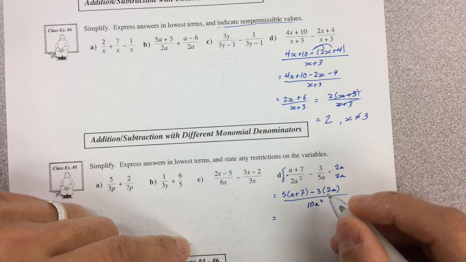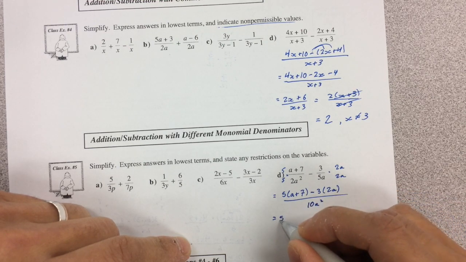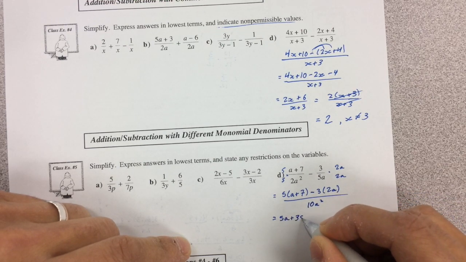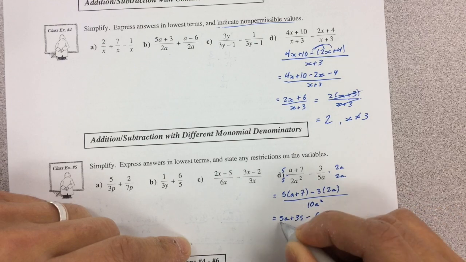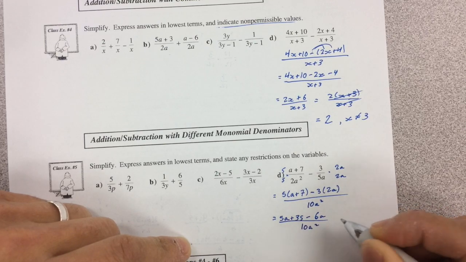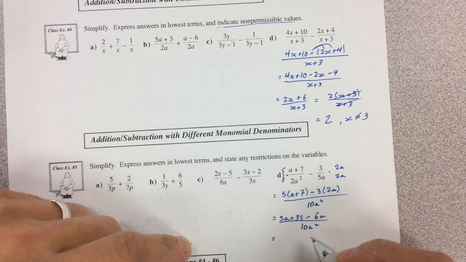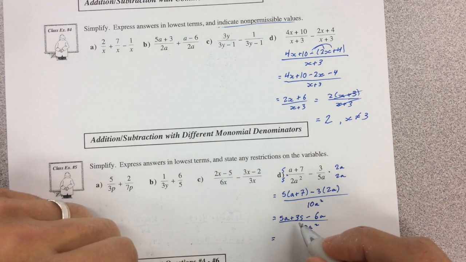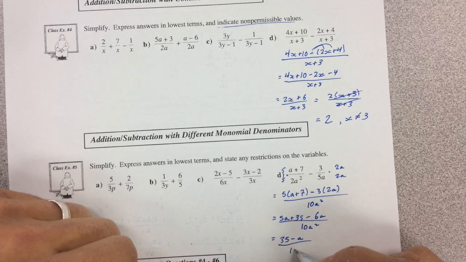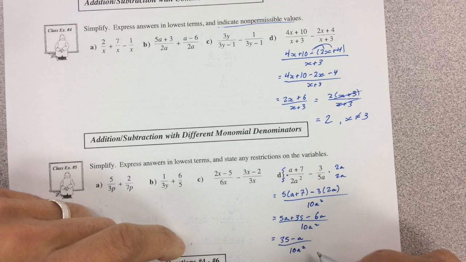Now all I need to do is distribute: 5a plus 35 minus 6a over 10a squared. And if I simplify, I'm going to be left with 35 minus a over 10a squared.